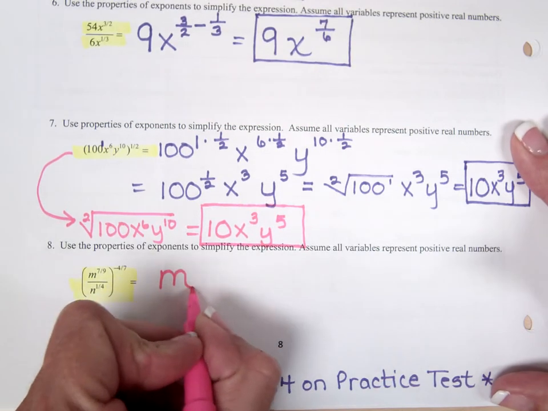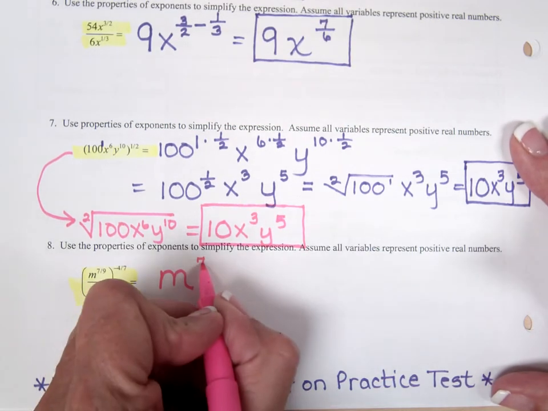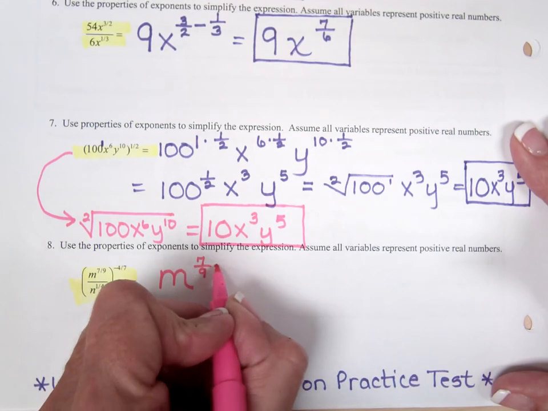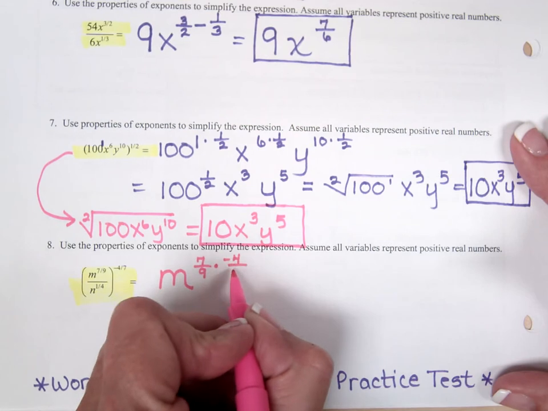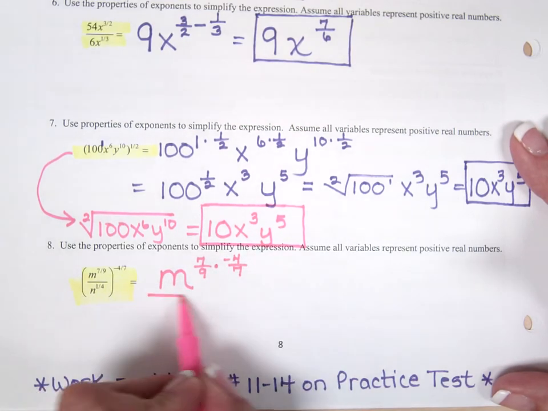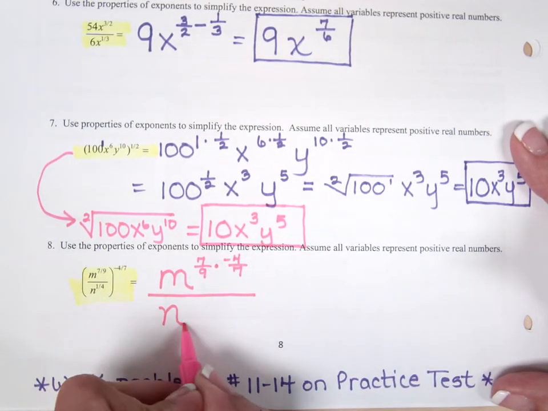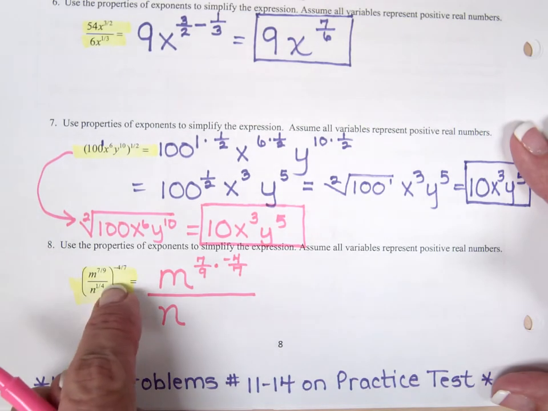M to the 7/9 times -4 over 7 over n to the 1/4 times -4 over 7.